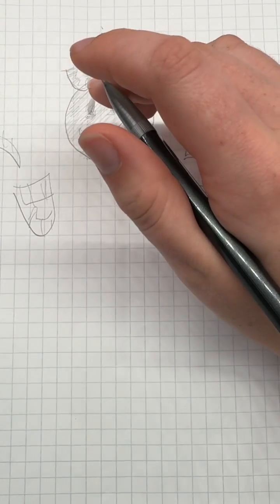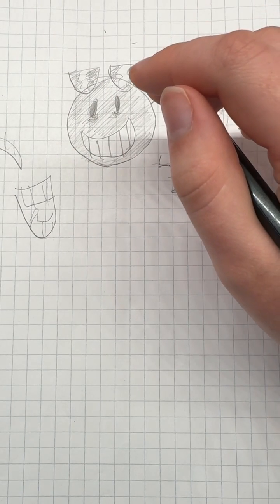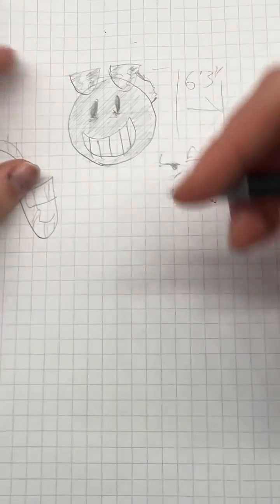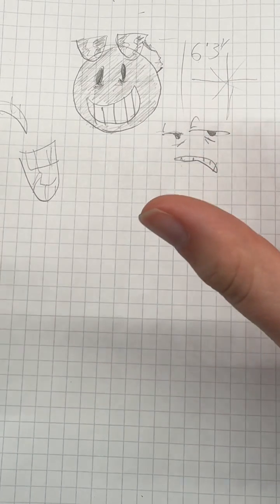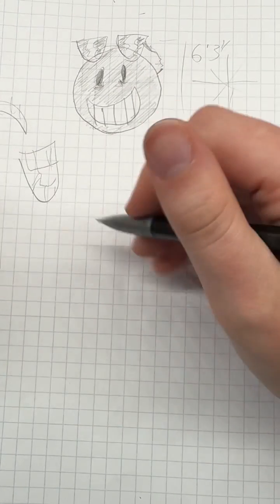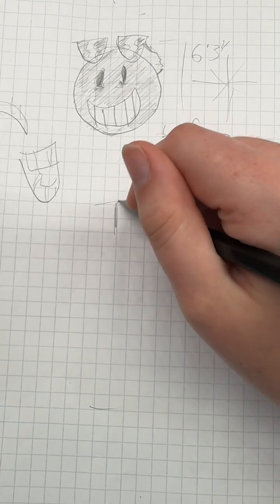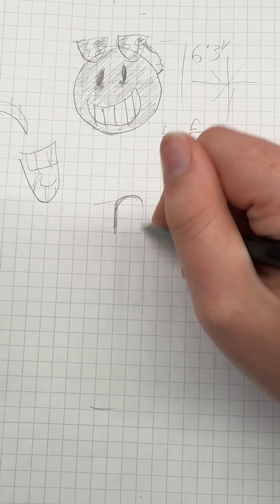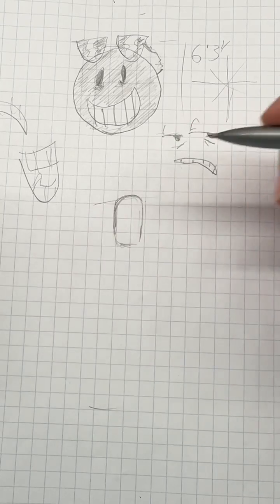So yeah, now on to the actual fun part. I've almost yapped for 11 minutes now. The human design. So the first thing I always do is I draw the head. And it's circular at the top. And at the bottom, it's kind of like a rounded rectangle.